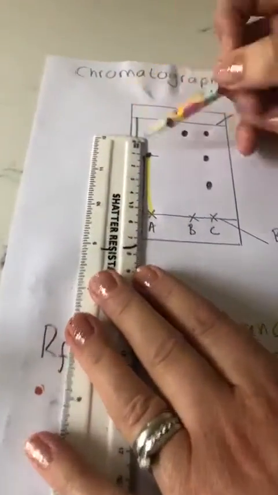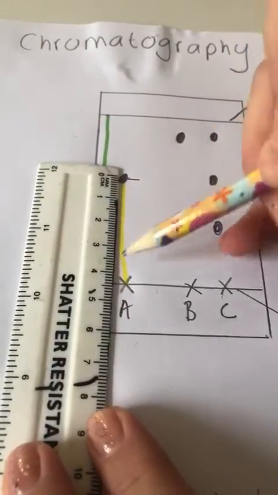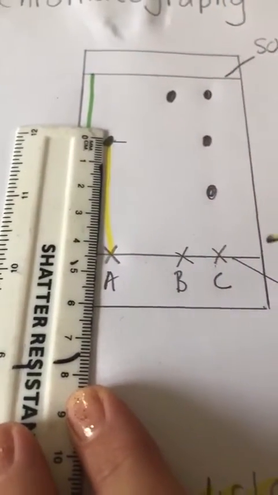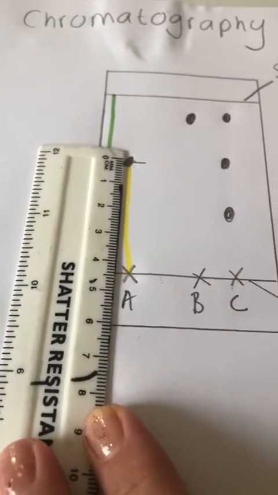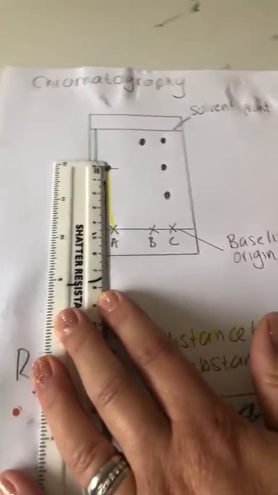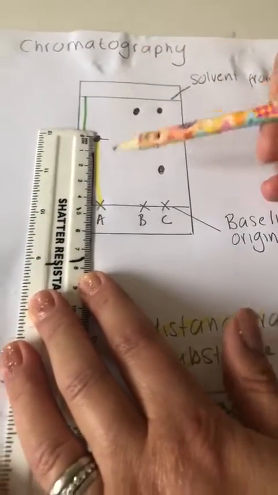Using a ruler, placing it at the centre of the dot and going down, I can see that this is 4.3 centimetres, or I might have measured it in millimetres. Now it doesn't matter if you measure it in centimetres or millimetres, as long as you measure both of these in the same unit. So that is 4.3.